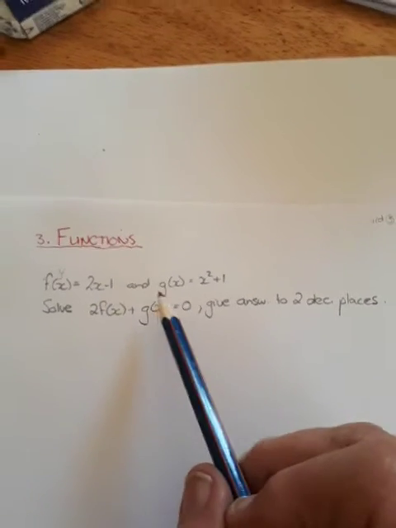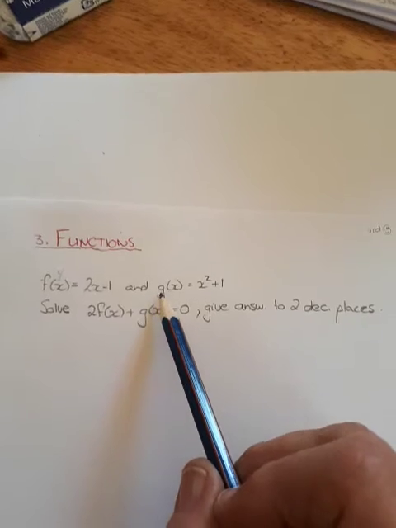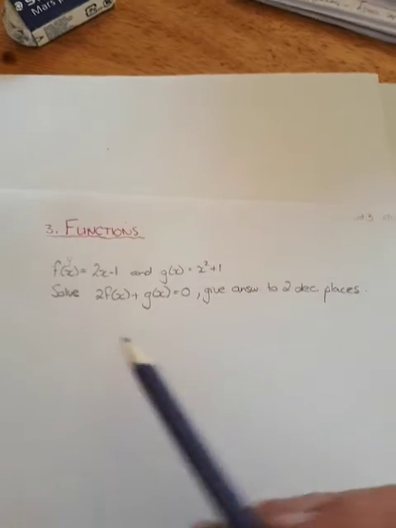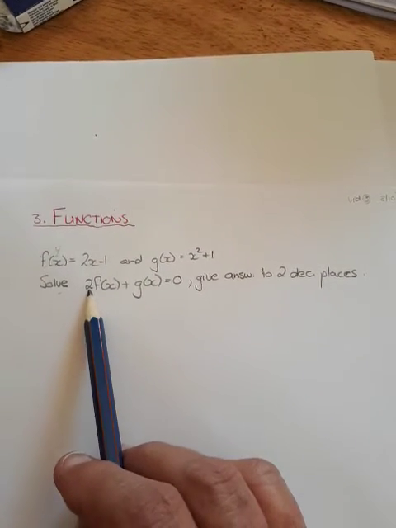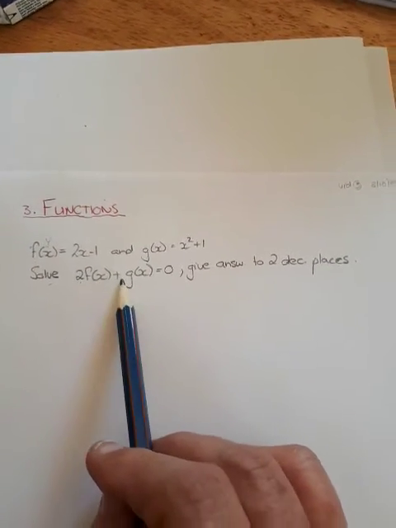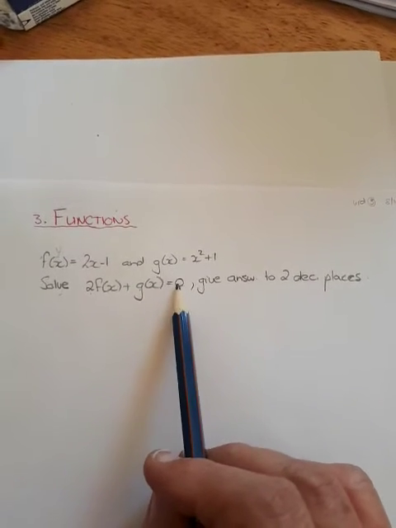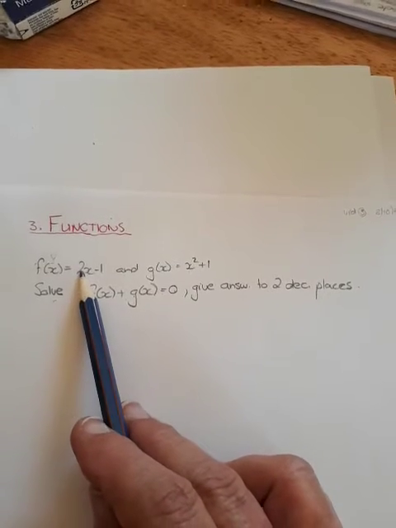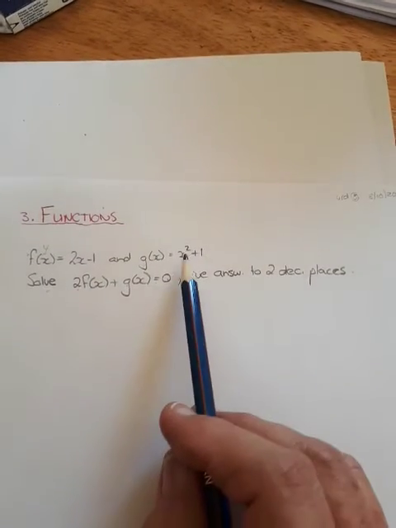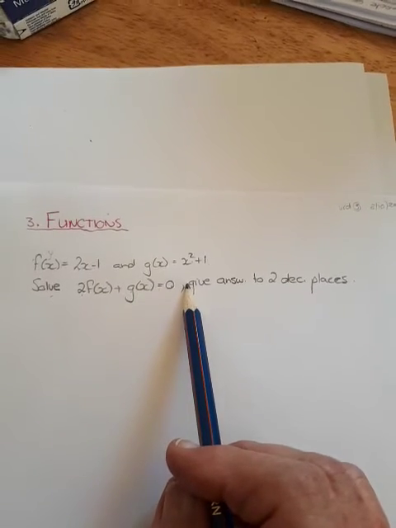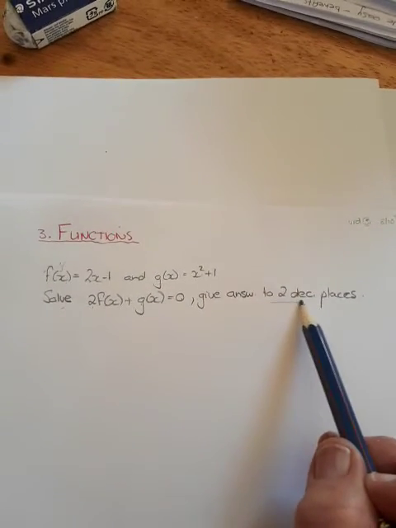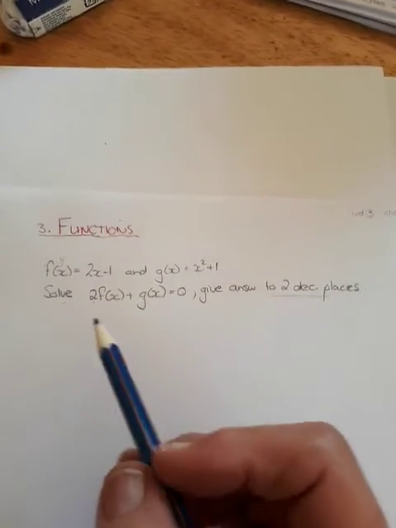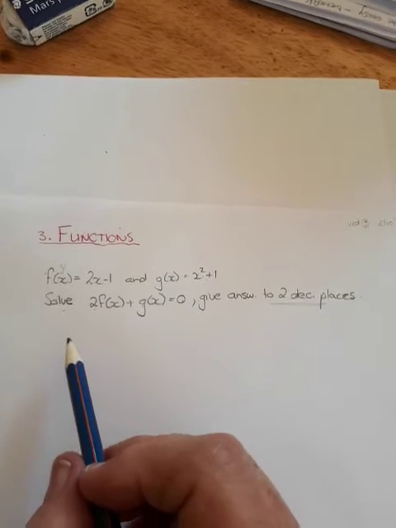Okay. And in this case, we've got a second function, which is g of x, which is x squared plus 1. Now they say you must solve twice f of x plus g of x, which is equal to 0. So really, people, you have twice the f of x plus the g of x, and that is equal to 0. They're telling you that you must answer correctly to 2 decimal places.